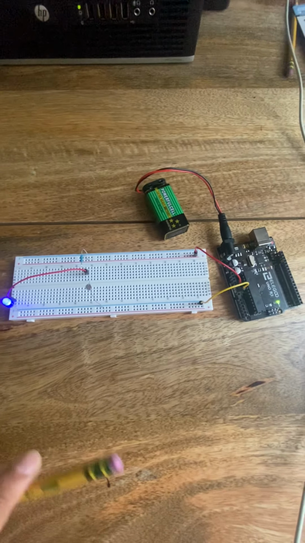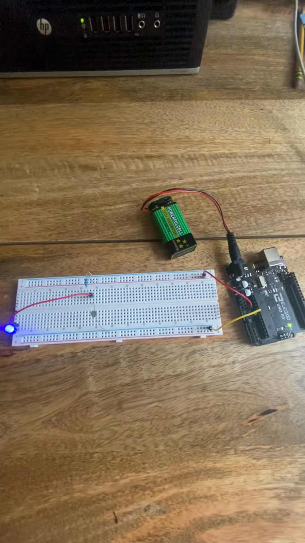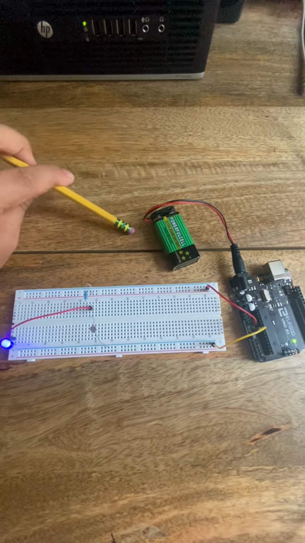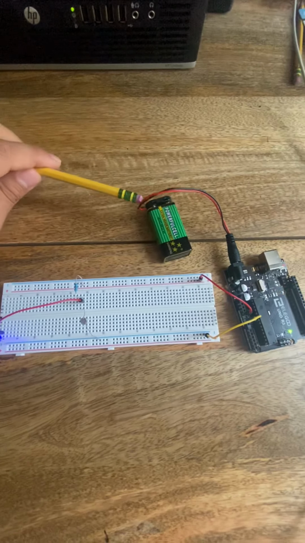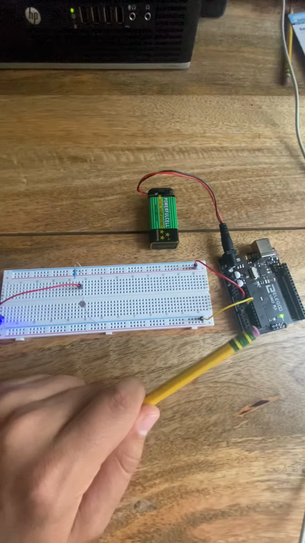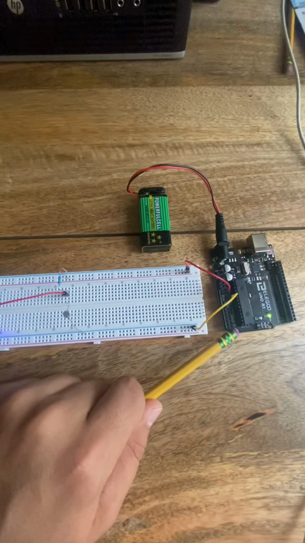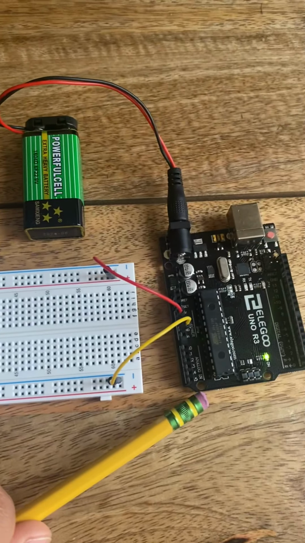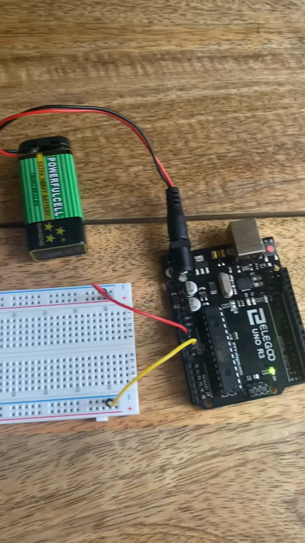Hey guys, here I have an automated system. First I want to go through the components we need. We have a power source, being the 9-volt battery, completed with a snap-on clip connected to this microprocessor. Here I have a Uno R3 controller board.